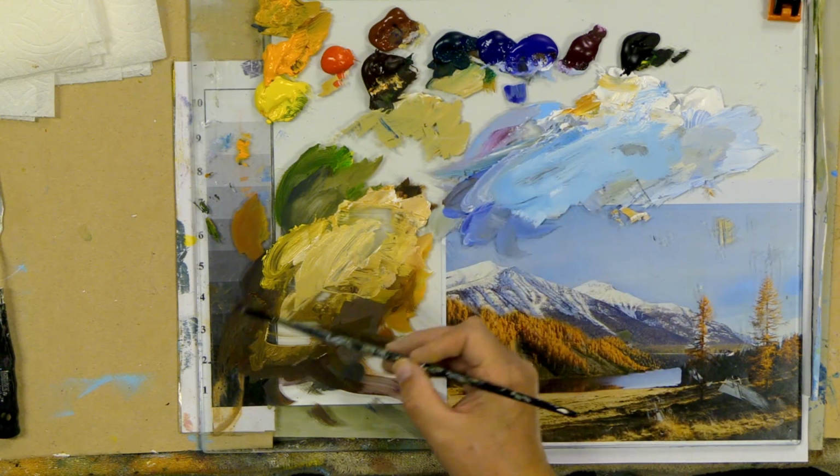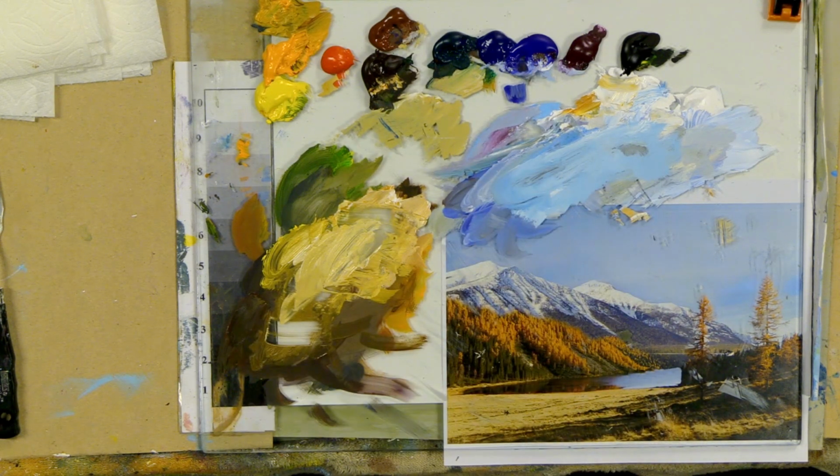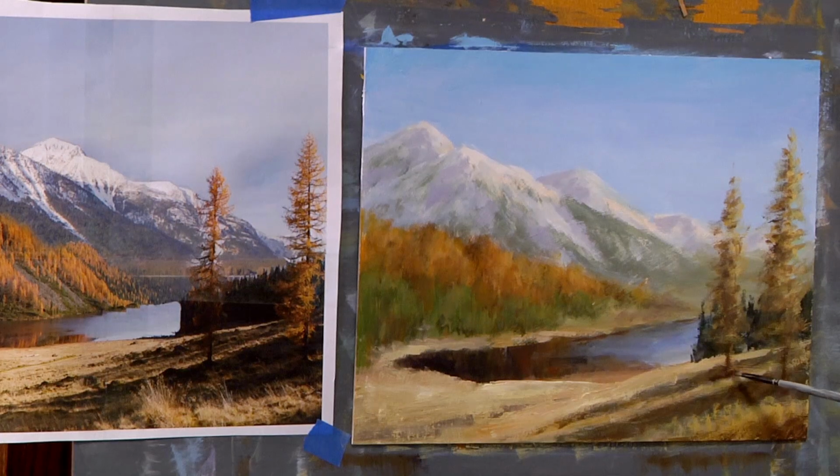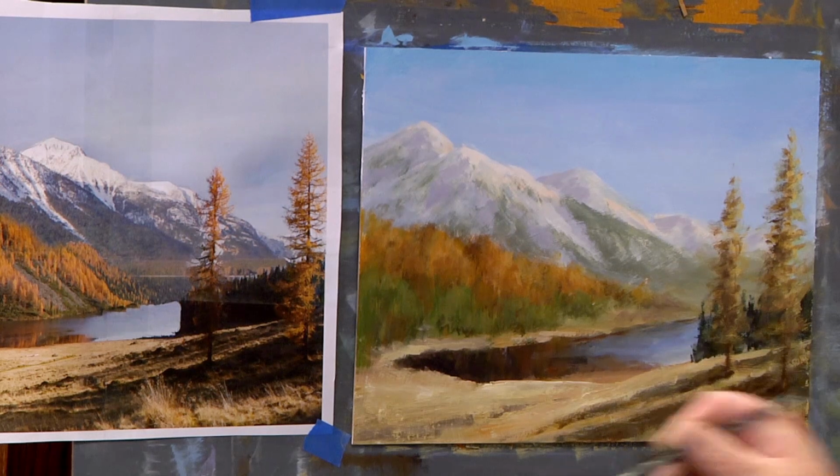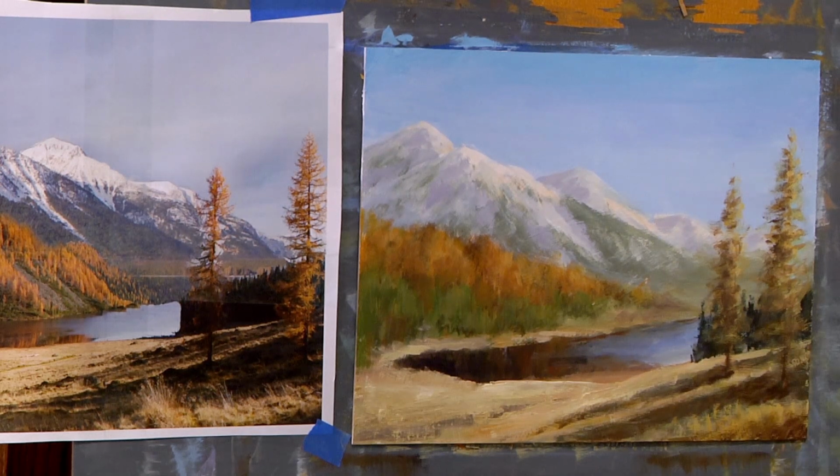All fun things. And then you would manipulate a little more cool through here. You might even take some of your real cool blues through and set them back there.